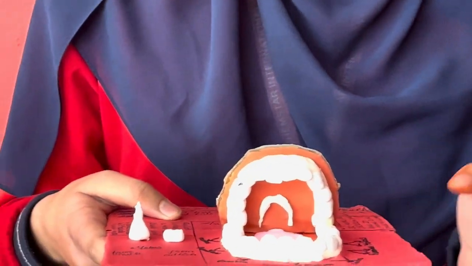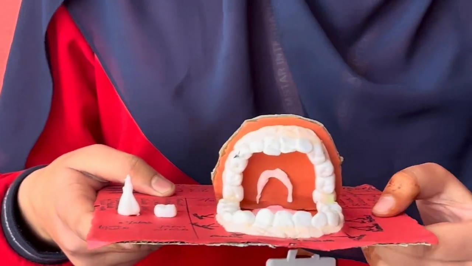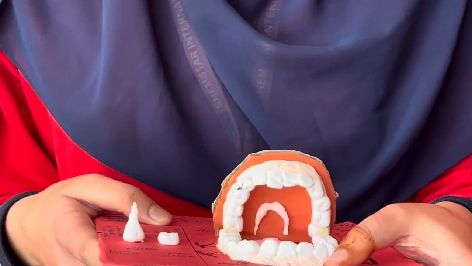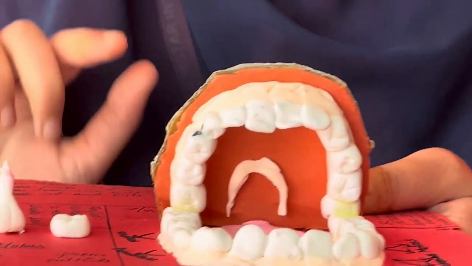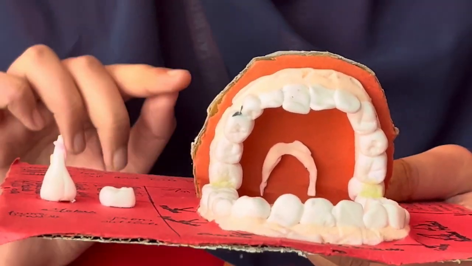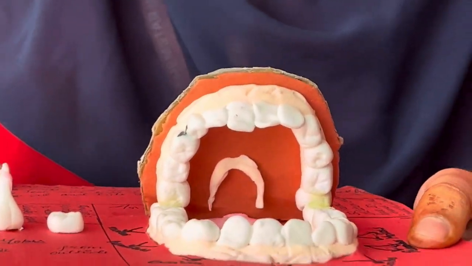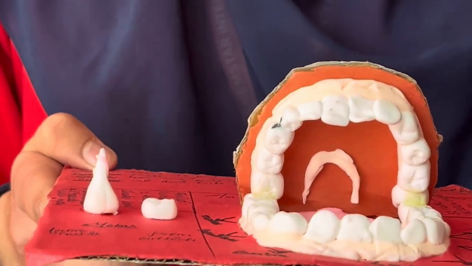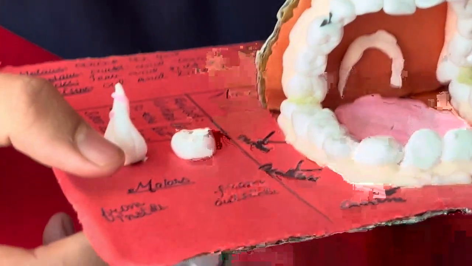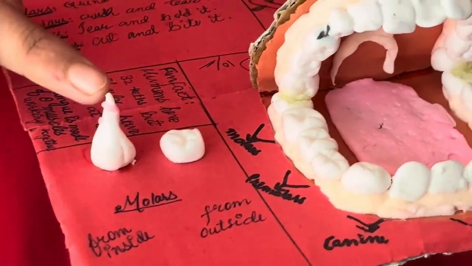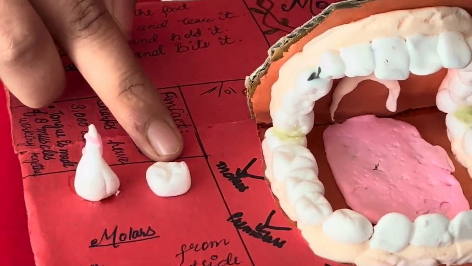If we talk about it, there are 4 types of teeth: molars, premolars, canines and incisors. And their work is, incisors help us to cut the food, canines help us to tear the food and hold it, premolars help us to crush the food and molars help us to grind the food. Here it is shown below. Here is the molar, how it looks from inside and how it looks from outside.